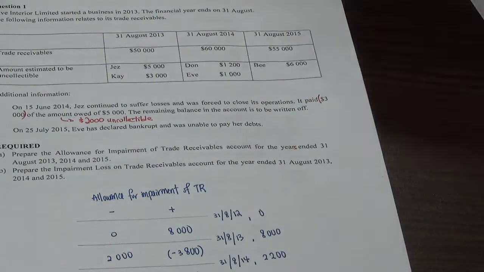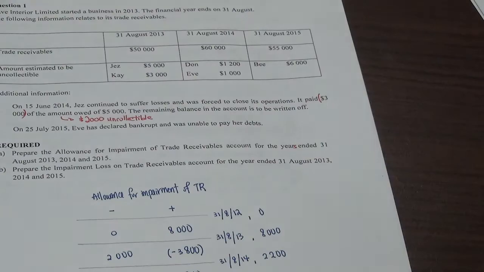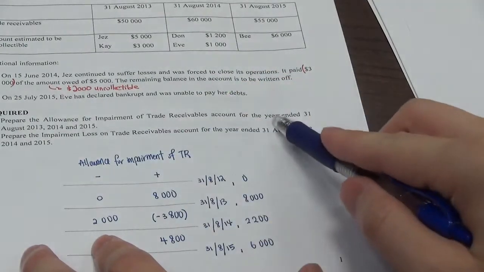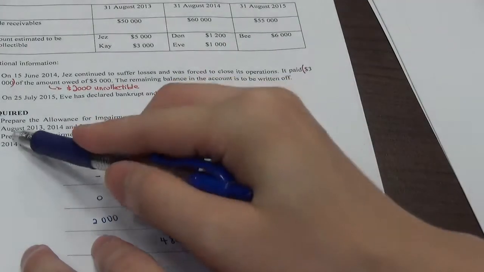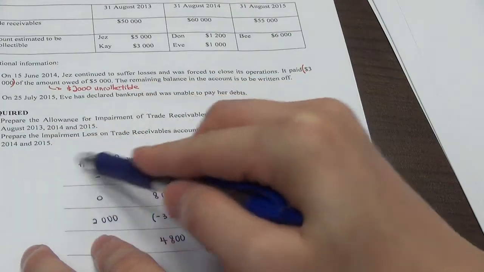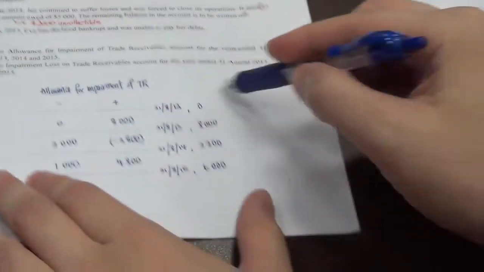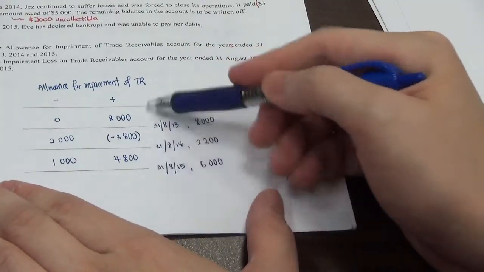So how do we go about doing the working? First we need to look at the question. When the question says year end 31st August 2013, 2014, 2015, there are 3 year ends. So you will do a working like this. But how to do this working?